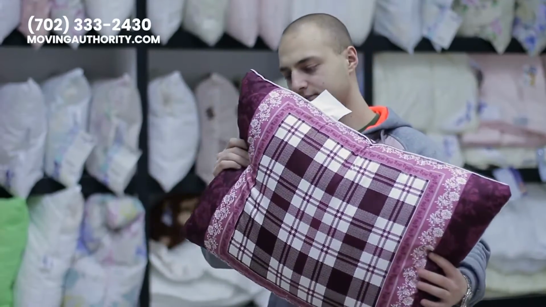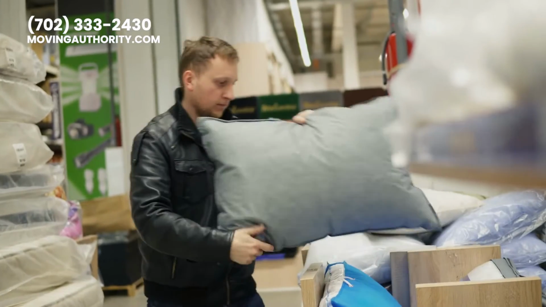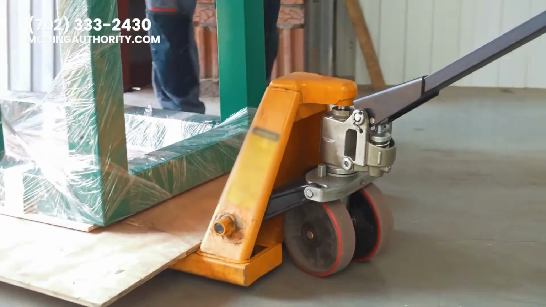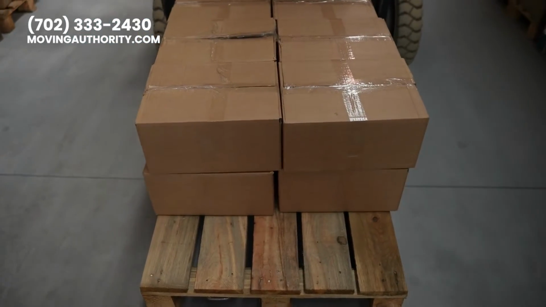Let's say you're shipping a bunch of fluffy pillows. They don't weigh much, but they take up a ton of room. A freight density calculator helps you see that even though they're light, they might be pricey to ship.